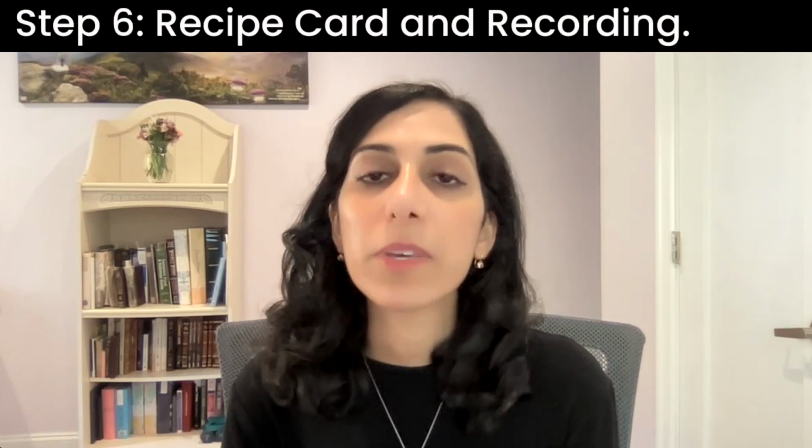Step 6. Recipe card and recording. Announce that the recipe card and recording will be sent out to providers and that you will also insert the link to the recipe card into the chat now.